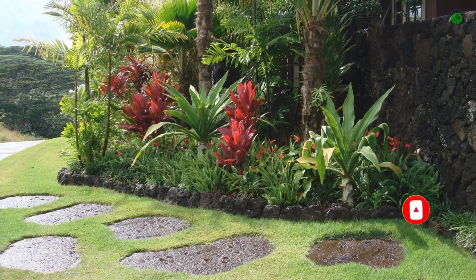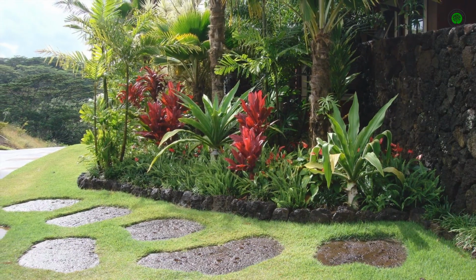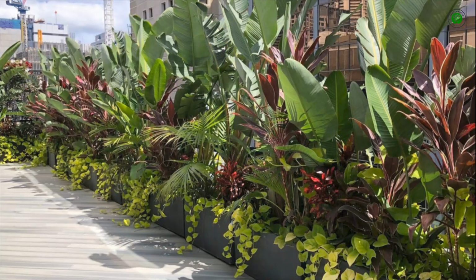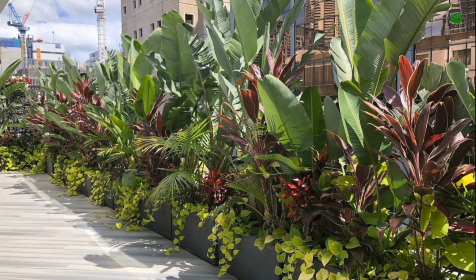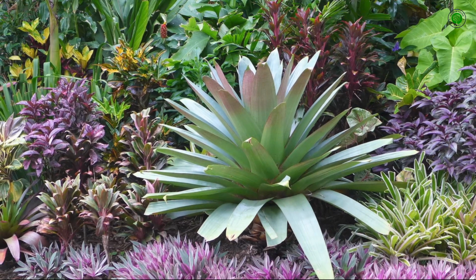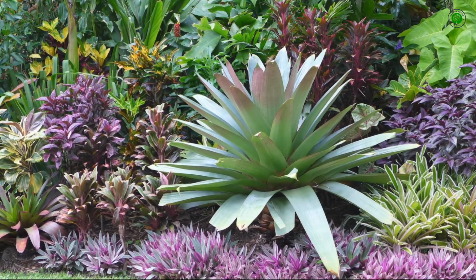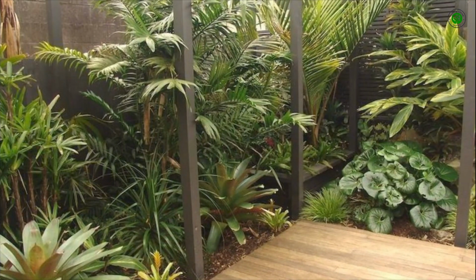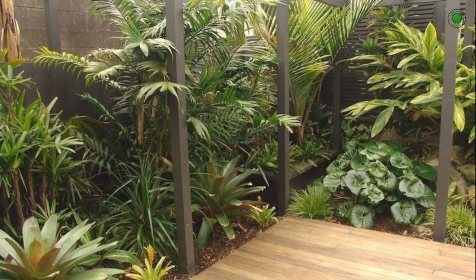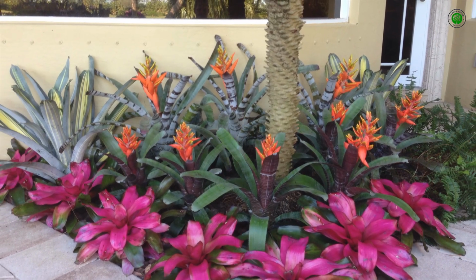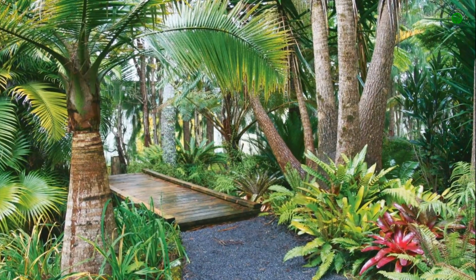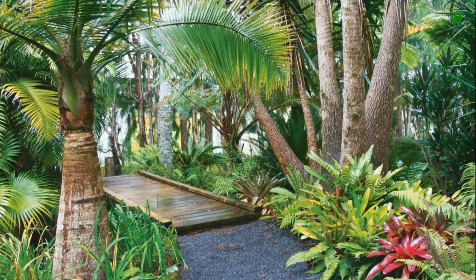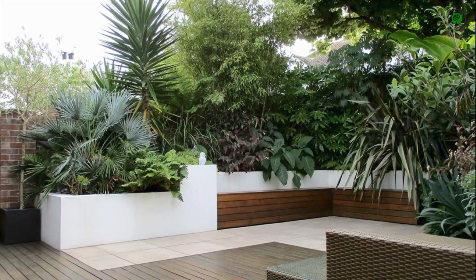To begin our exploration, let us first define the essence of tropical garden design. At its core, this design philosophy seeks to emulate the ambiance and aesthetic of natural tropical environments found in equatorial regions. Think of dense, layered vegetation, a rich tapestry of textures and colors, and an overall feeling of warmth, humidity, and abundant life. It's about creating a sensory experience that transports you to an exotic locale, characterized by bold foliage, vibrant blooms, and often the soothing sounds of water features.